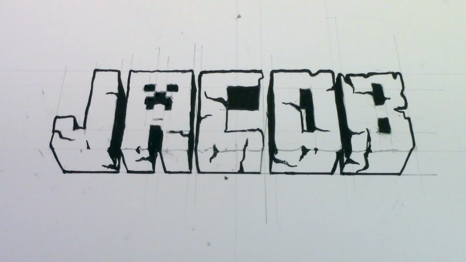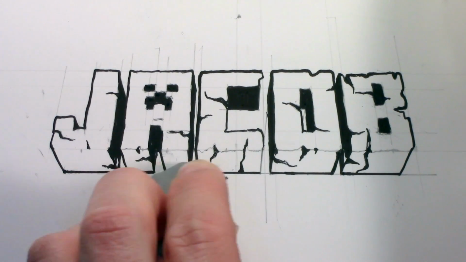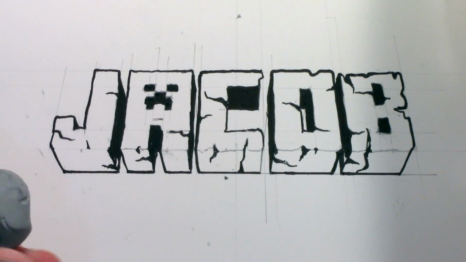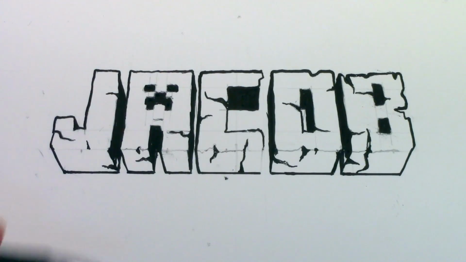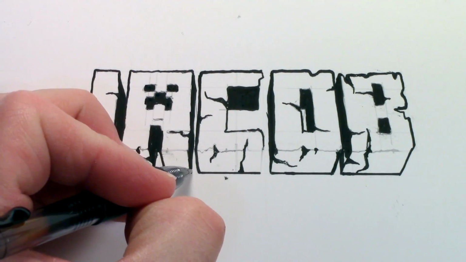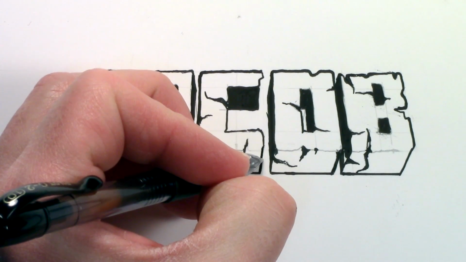Okay, there we go. When your ink's dry, you can start erasing. If it starts smudging, that means it's still wet. Missed a part here. There we go.